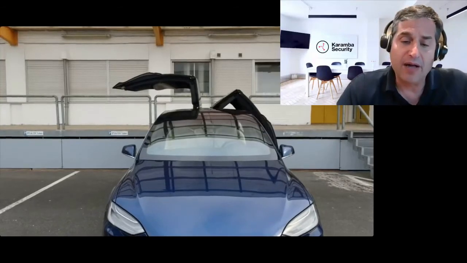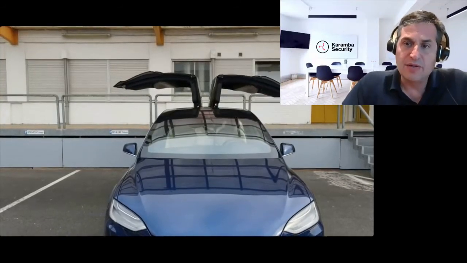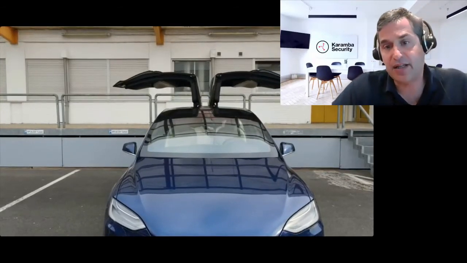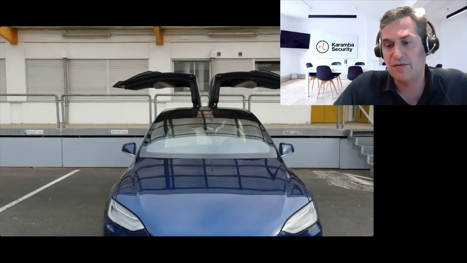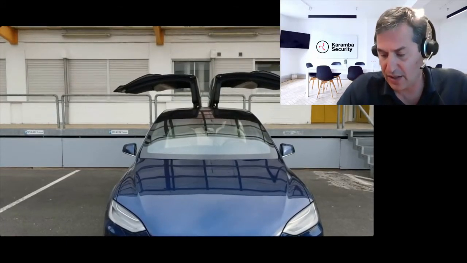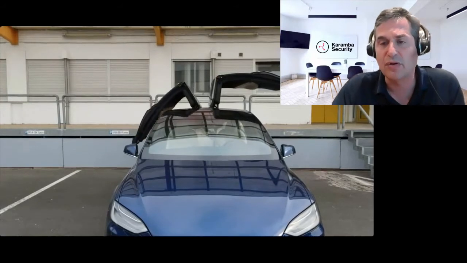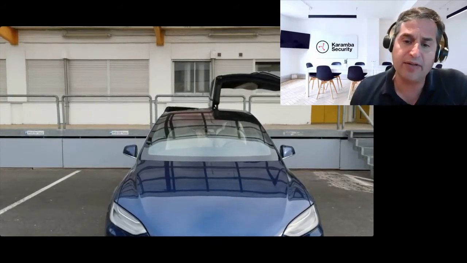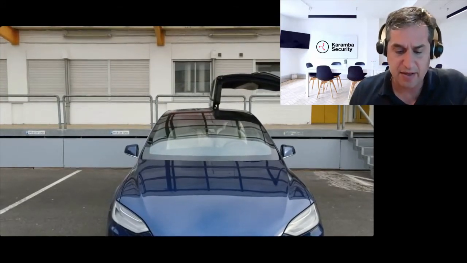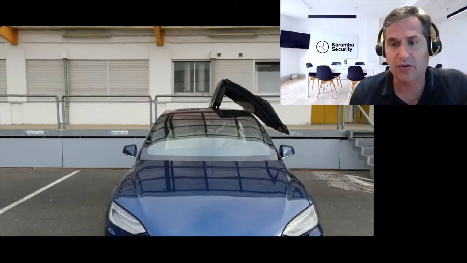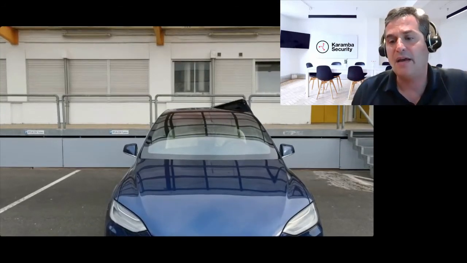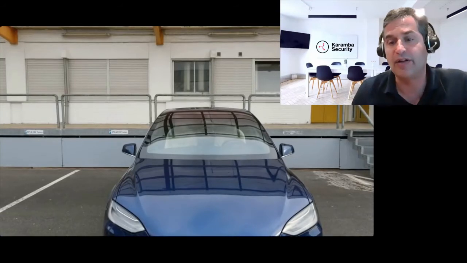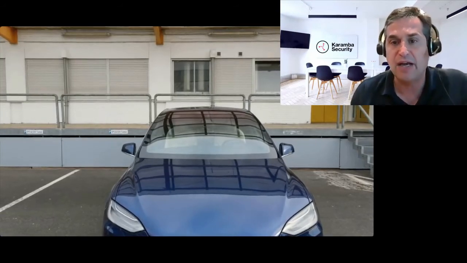Yeah, so what we at Karamba Security are pitching, and this is actually considered the state of the art in the cybersecurity industry, is a technique called control flow integrity. Control flow integrity verifies the addresses of function calls and returns before the function call or return happens in reality.